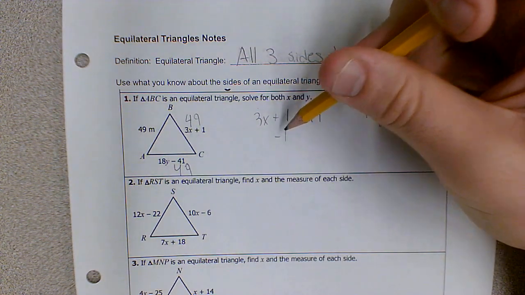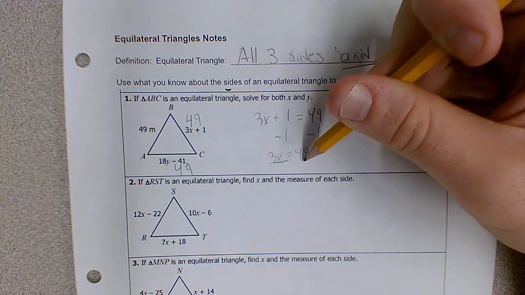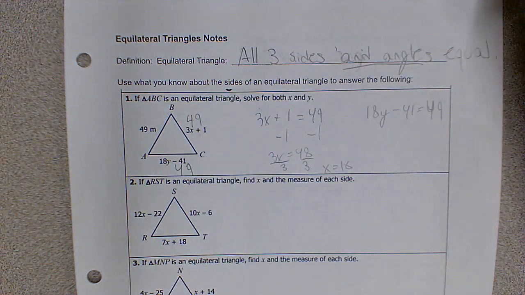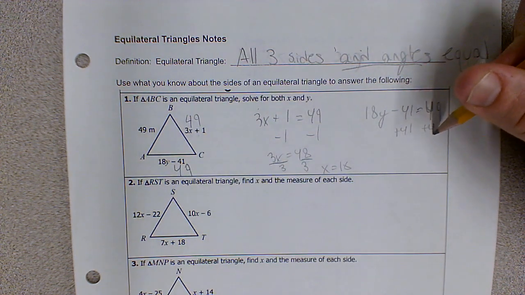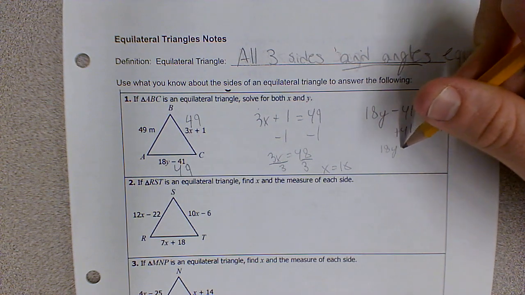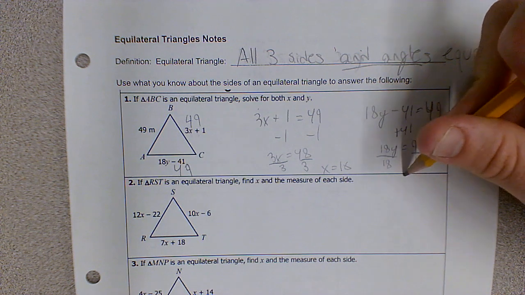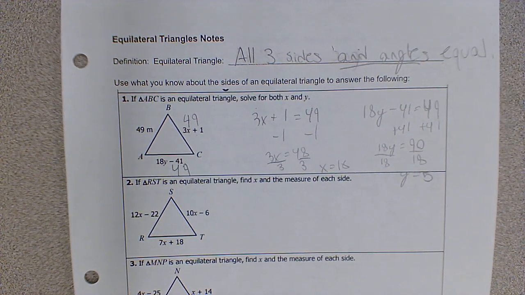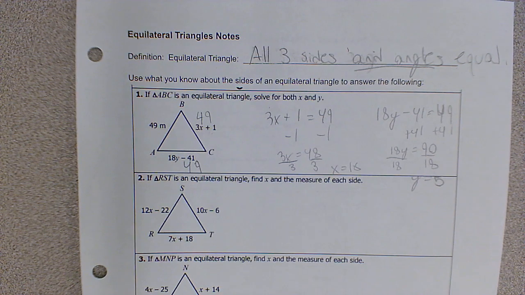On the left, I'm going to subtract 1 from both sides. 3x equals 48. Divide by 3, and find that x equals 16. On the second equation, I'm going to add 41 to both sides. Find that 18y equals 90. Divide by 18 on both sides. And find that y equals 5. That's really it. The only new piece of information is knowing that all three sides are equal, so we can set any two sides equal to each other.